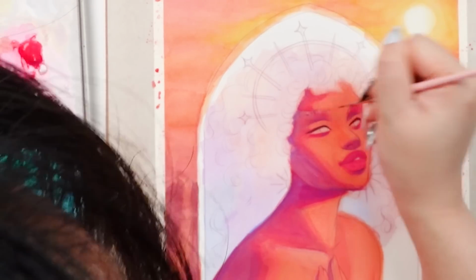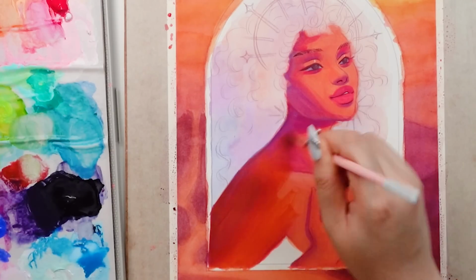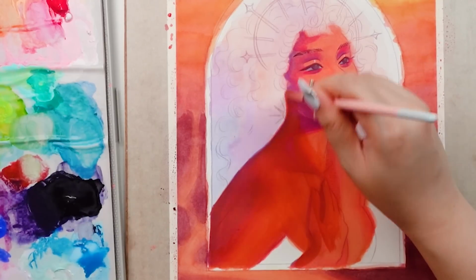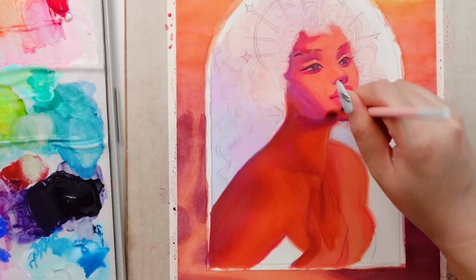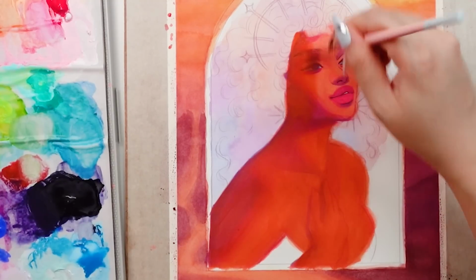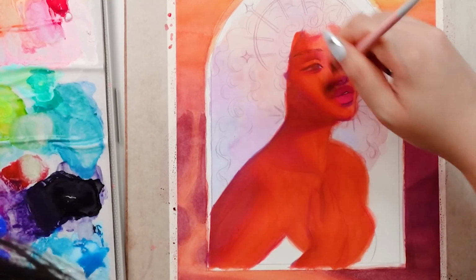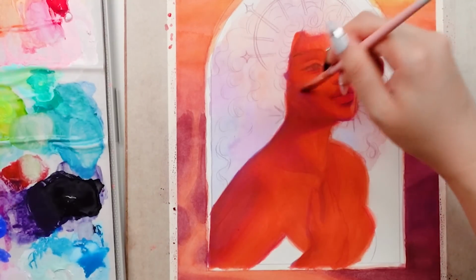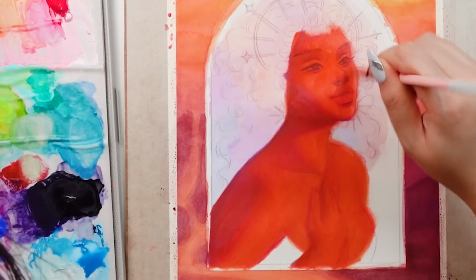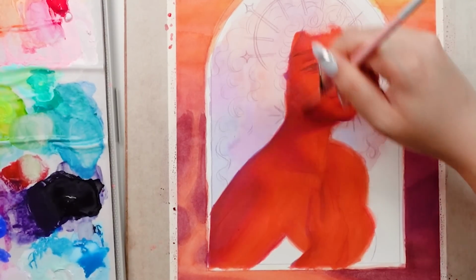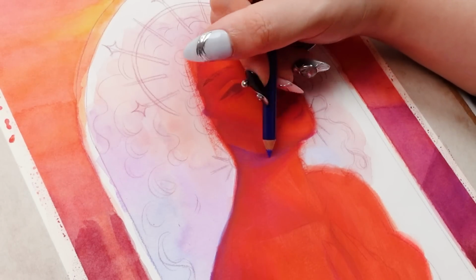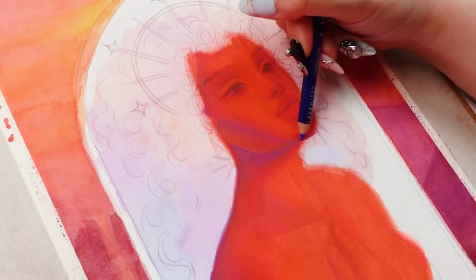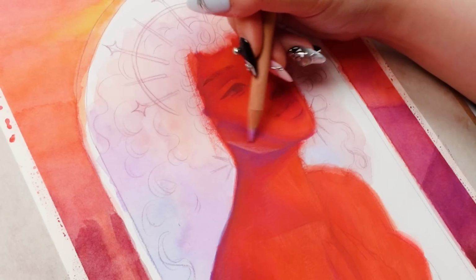But it was at this point, after I'd put in the darks of the eyes and the eyebrows, I realized that the skin tone was way lighter than I had wanted it to be. So again, going over the entire thing with another wash of color, because I was so frustrated with how it was turning out, and it just wasn't quite what I was hoping for. So after letting that dry, I decided, let's try using some colored pencils and see if I can get the desired look that I want.